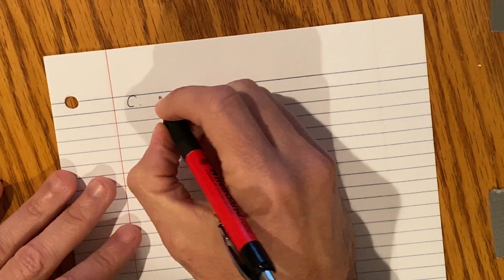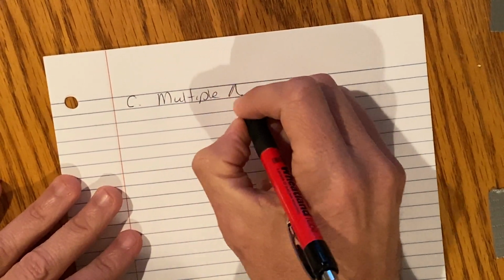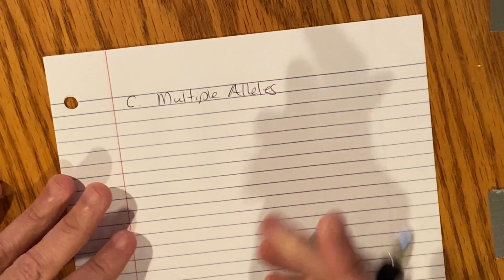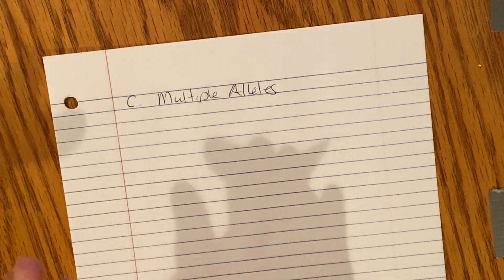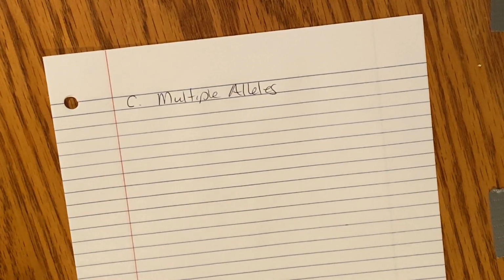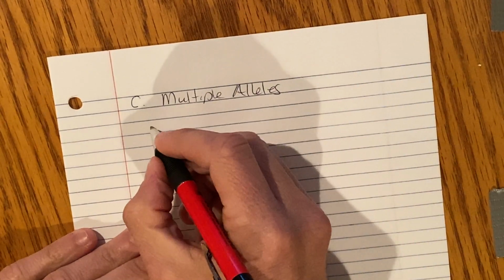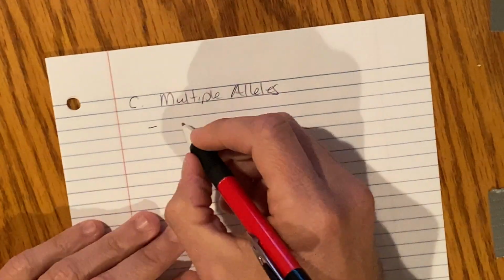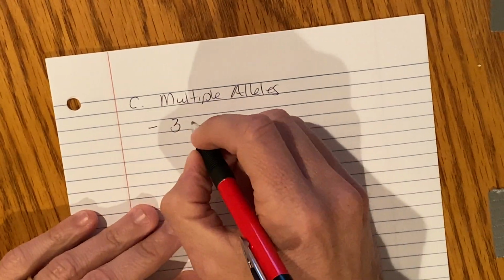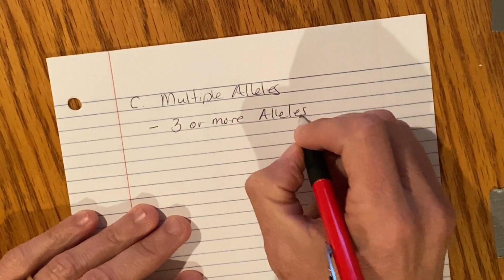And this one, a genetic phenomenon, is called multiple alleles. And this is just the tip of the iceberg for variety in the genetic code. Not only the genotype, what you physically own as genes, but specifically in the phenotype or the outward expression, okay? Now, multiple alleles, okay, I'm going to write this out. The key thing, multiple alleles, okay? We're going to have 3 or more alleles.